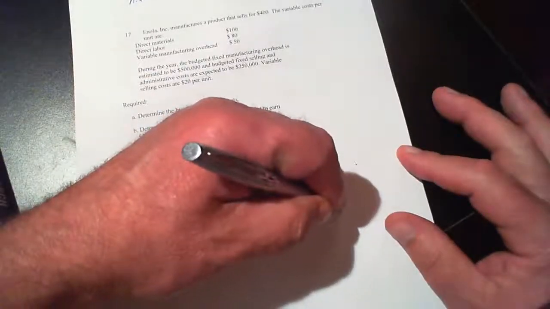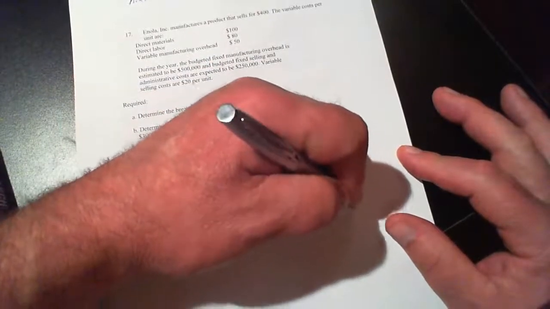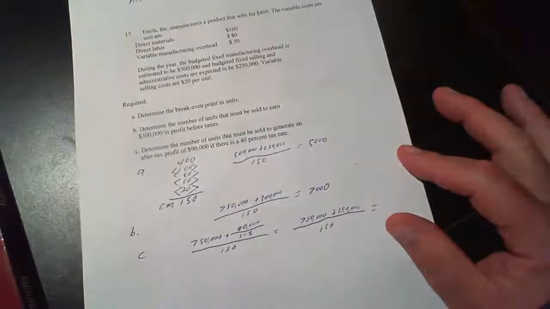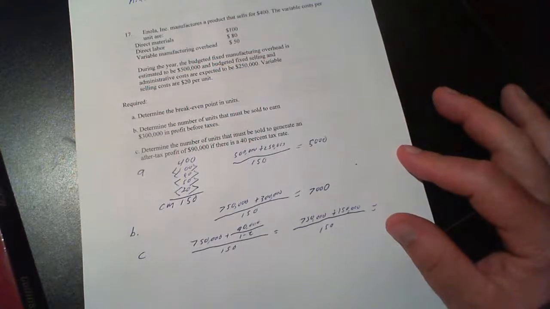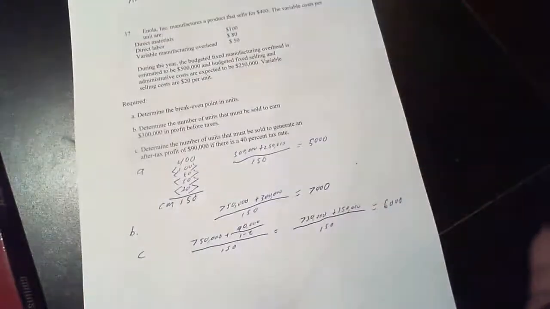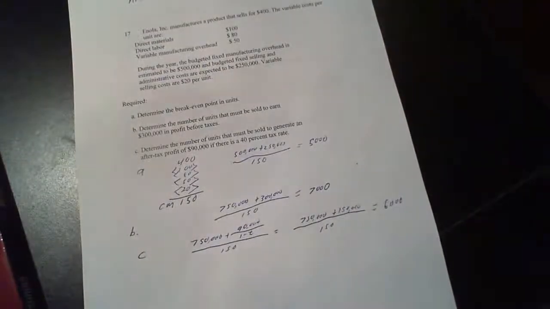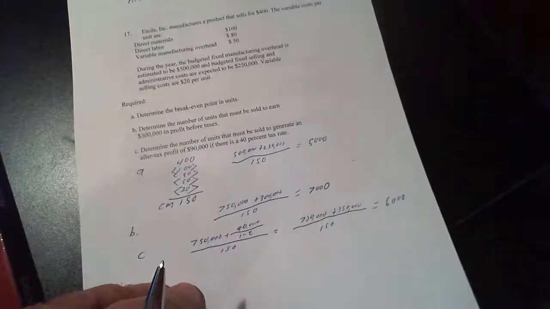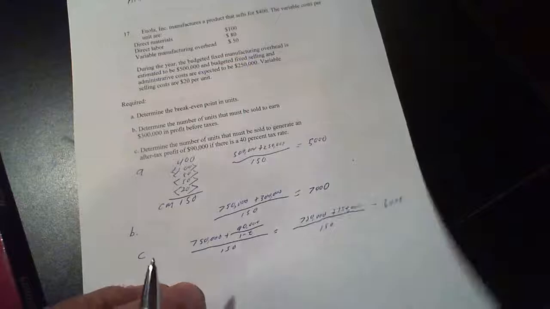So 750,000 plus 150,000. That's 900,000 divided by 150. We need to sell 6,000 hammers or 6,000 units on that. All right.